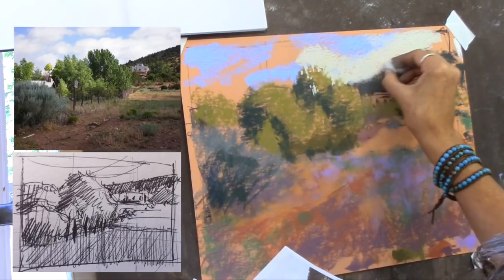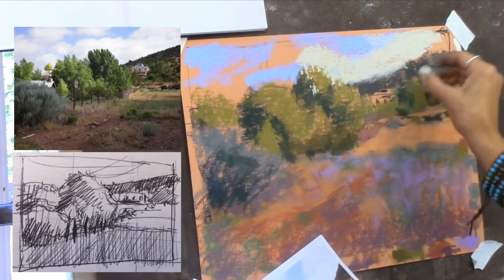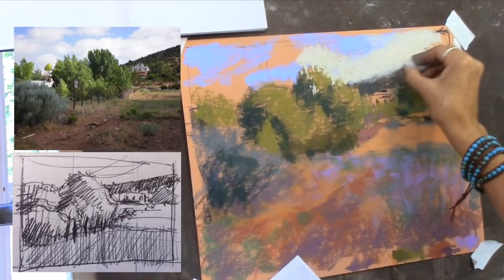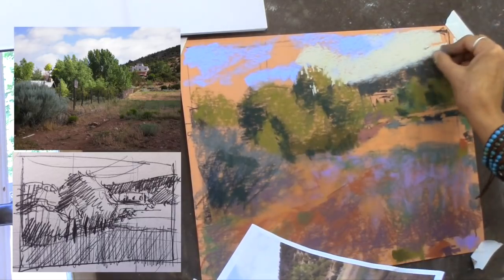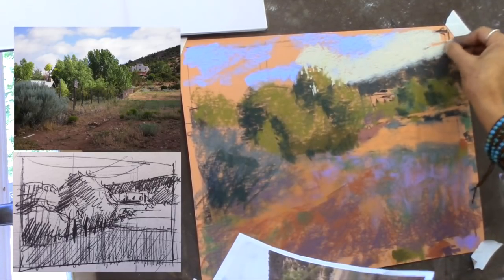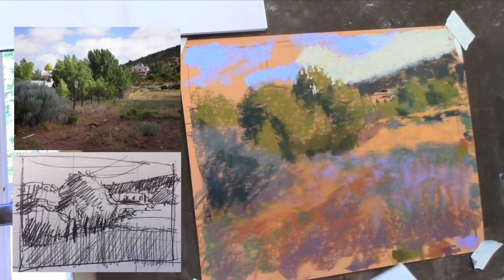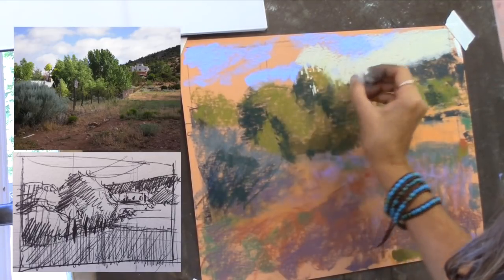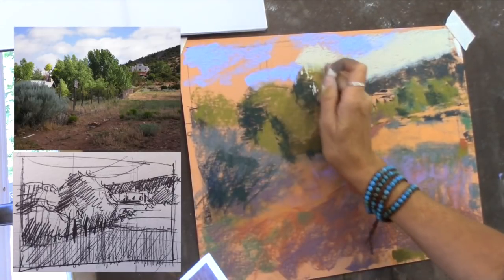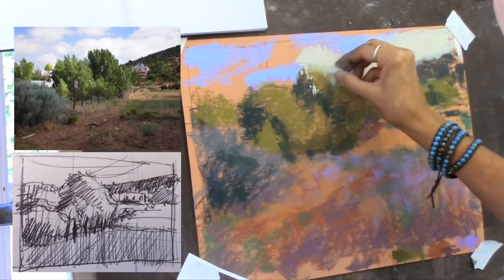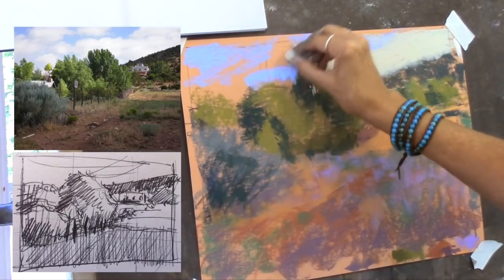And I can drag this sky right over the edge of my distant hillside to really get that very soft. Even though in my reference it's not, that's the one thing I am going to exaggerate, the softness of that edge. So I do at least get a little bit of recession there. Come along and soften that too. I might come back in and a little bit like that. All right.